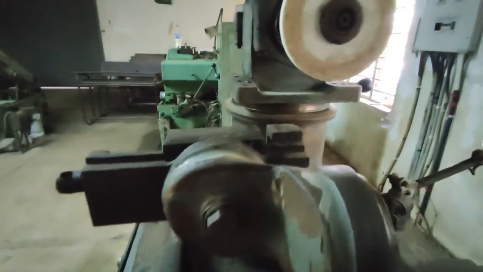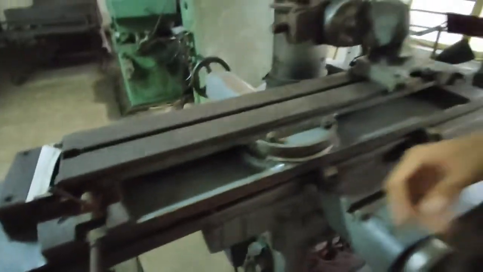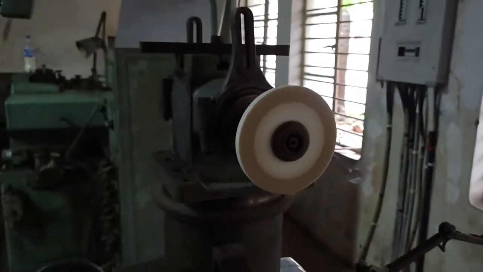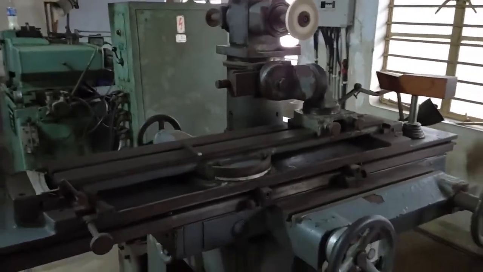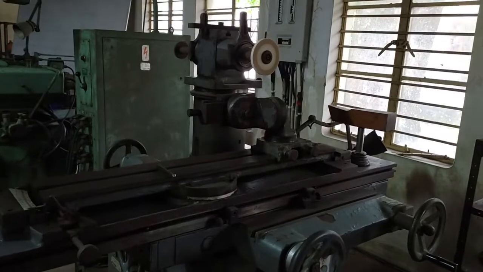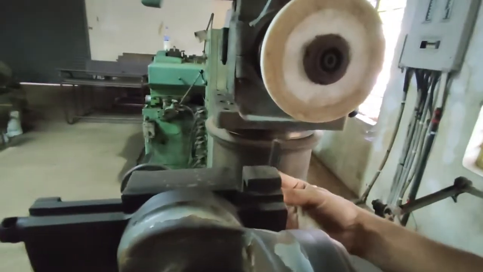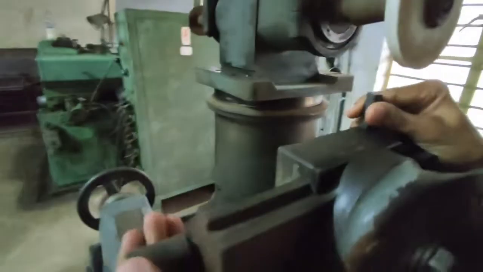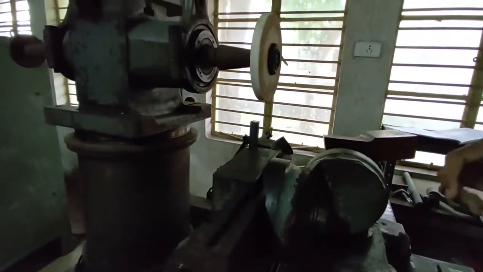And we can place our tool here, and we can fix it here, and this is the grinding wheel.